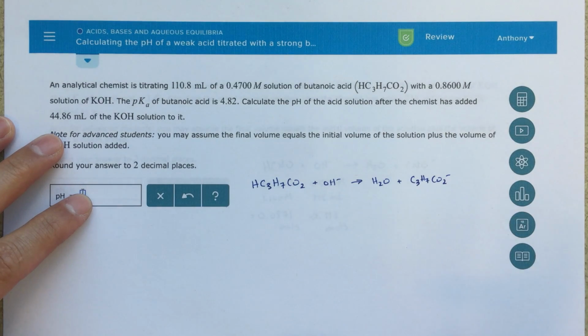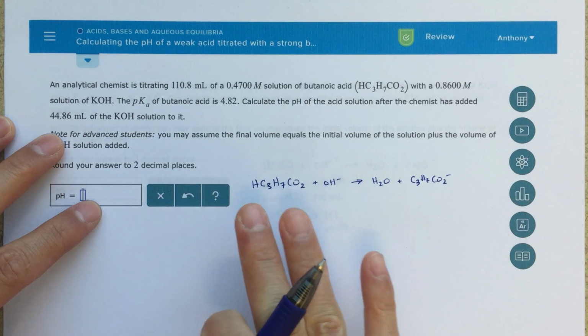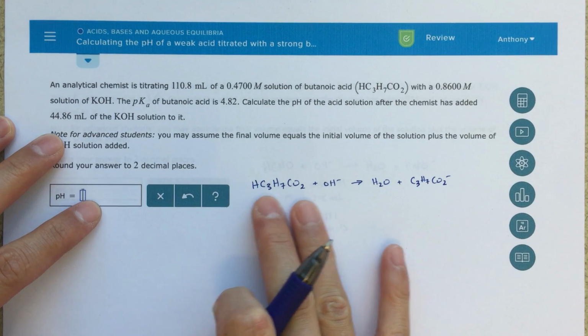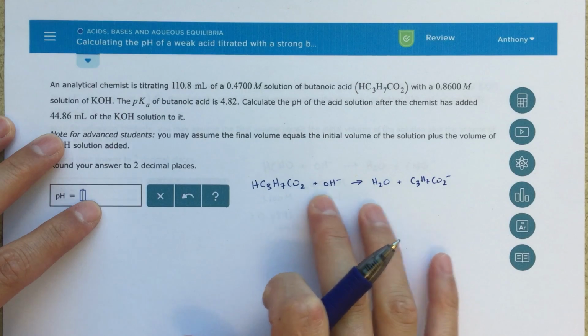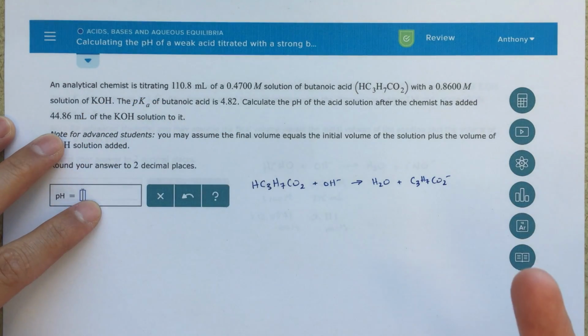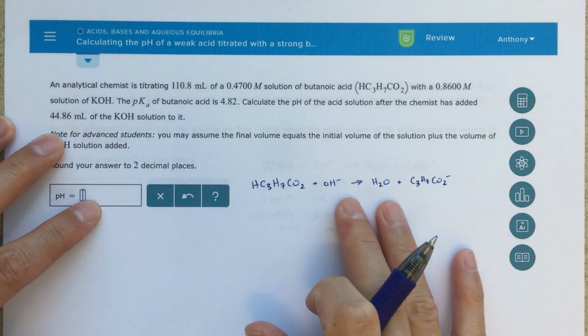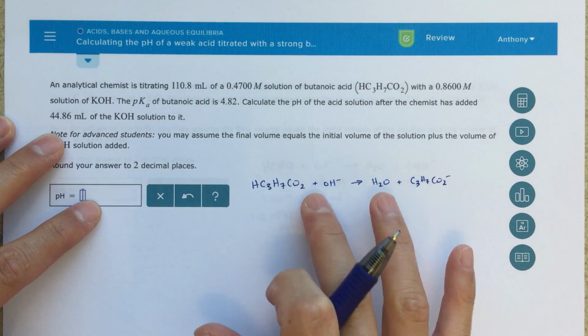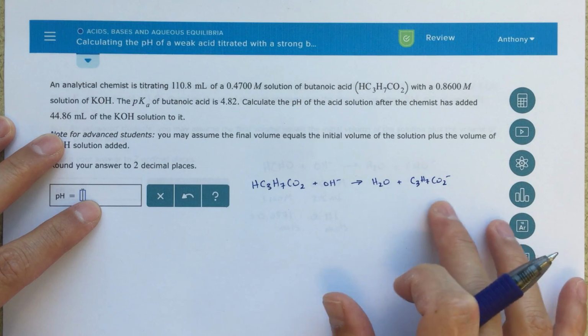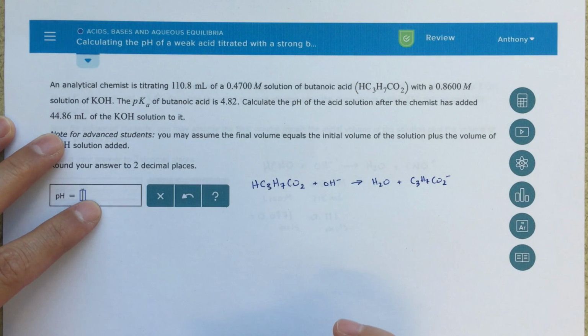So anyhow, this is what I would start with. So I've written out my butanoic acid, this is my weak acid, and OH minus. So it's KOH, but we know that the potassium is going to be a spectator ion. Really the important part there is the OH minus. So this is going to react to give us H2O. It's going to be a neutralization reaction, and then we're going to form this conjugate base of my weak acid.